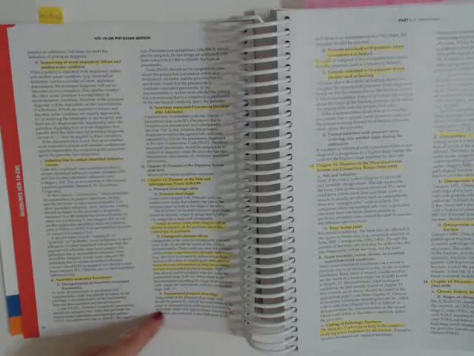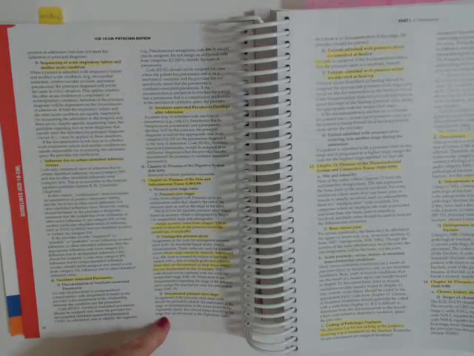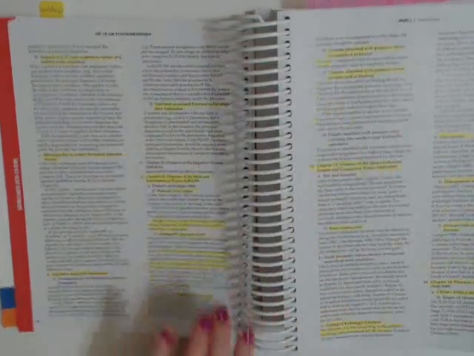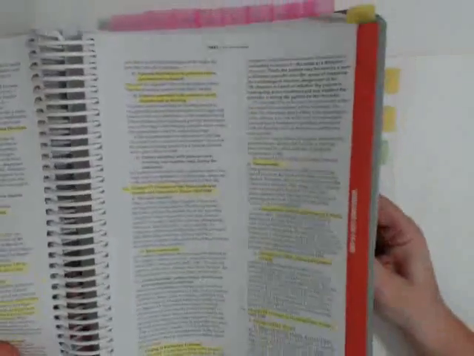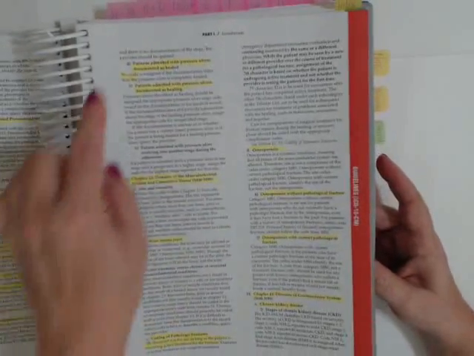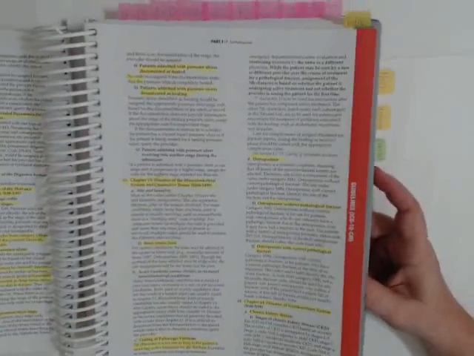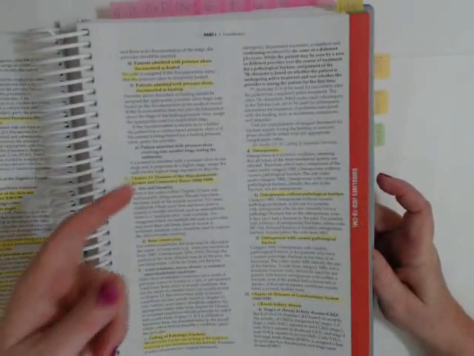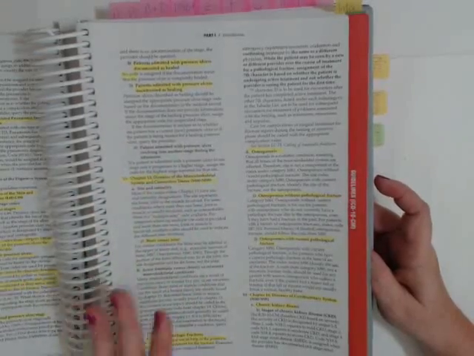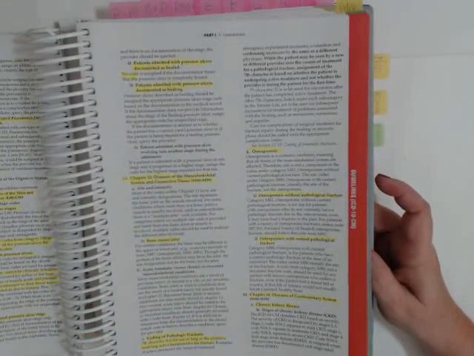Documented pressure ulcer stages. The stages code, what do you do if they document it as healed? How do you code it? You don't, because it's healed, so it's not there anymore. Documented as healing. Just some good basic information in here.